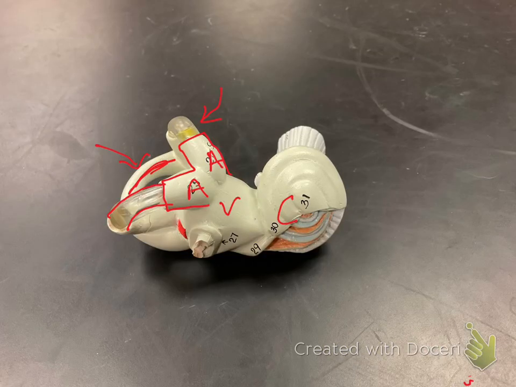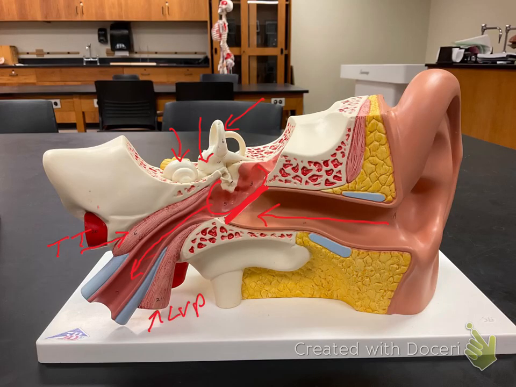So right here where we see the stapes attaching to the vestibule is where we're going to see the oval window. The oval window is the attachment site of that. And then we can also see right underneath where we see number 29, this is where the round window would be. It's just going to be a small circle. We're not going to see it from this point of view.